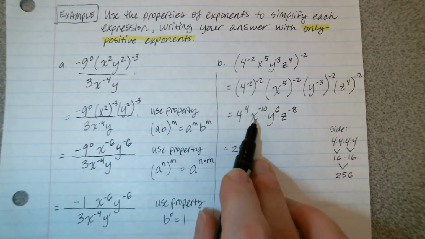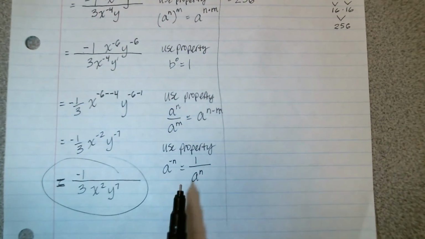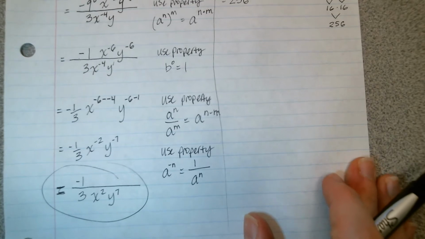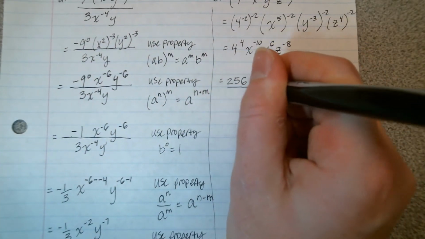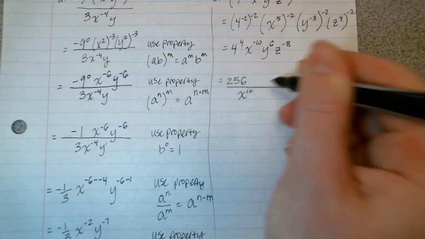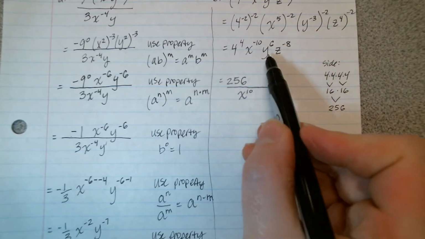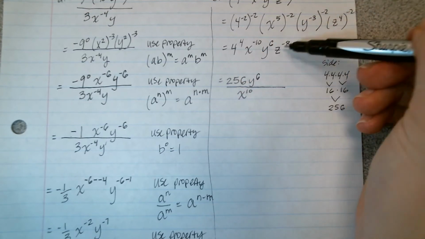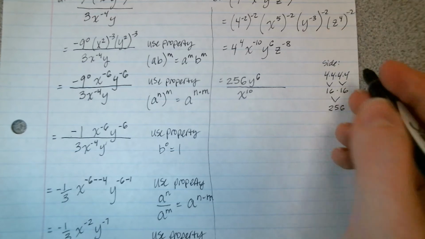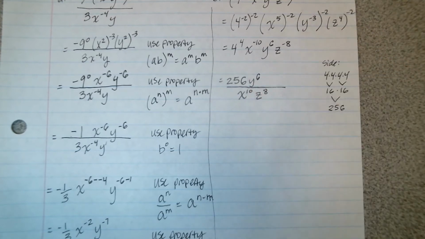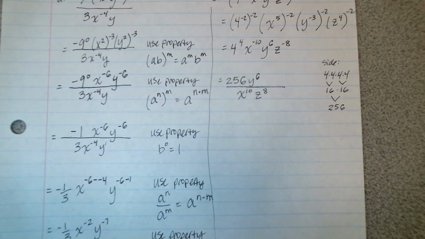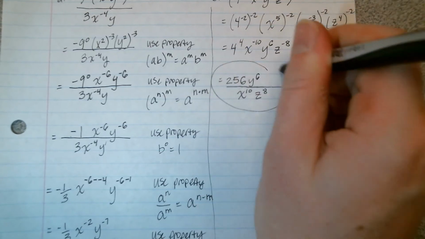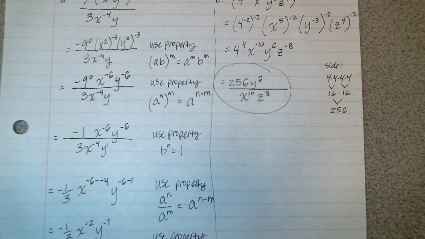X to the negative 10. Again, I'm going to use this property right here to take care of my negative exponent and write it using a positive. So that x term is now going to live in the denominator, and it will have a positive 10 as an exponent. Y to the 6th is already perfect, so that will stay in the numerator. And then z to the negative 8, again a negative exponent. So that will come down here in the denominator, making the exponent positive. I only have a single x, a single y, a single z, and a single number. This answer is completely finished. Circle it and move on to the next problem.